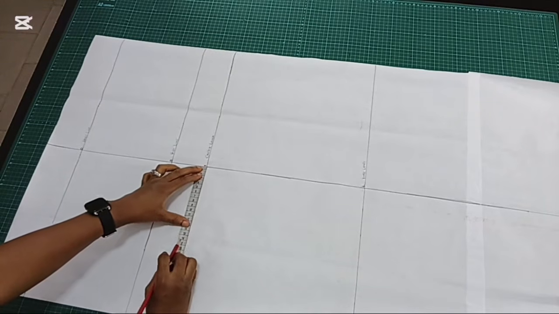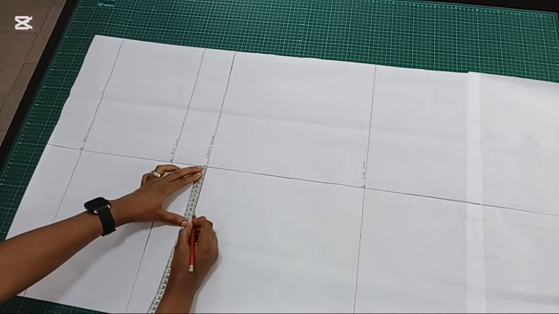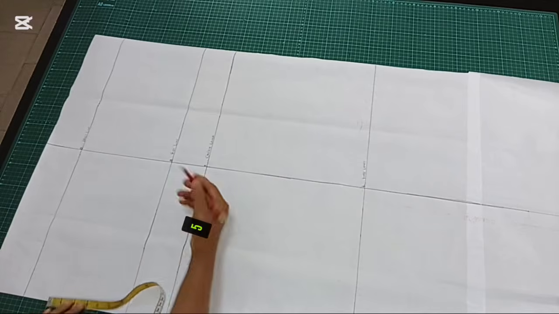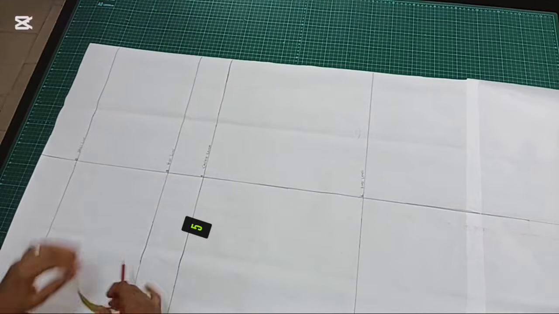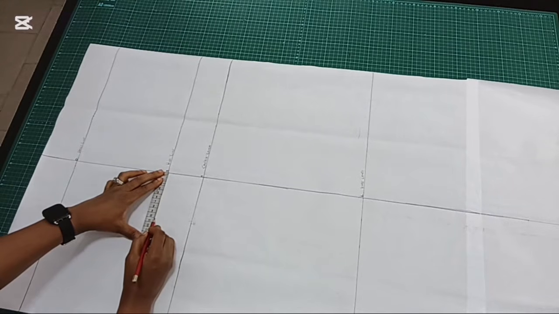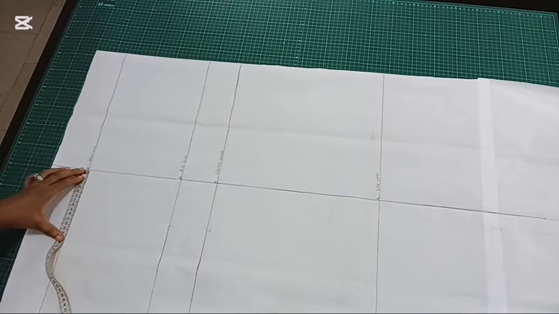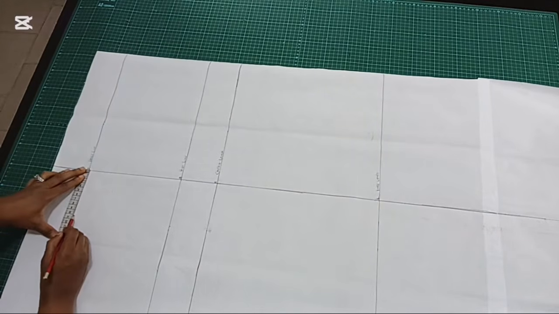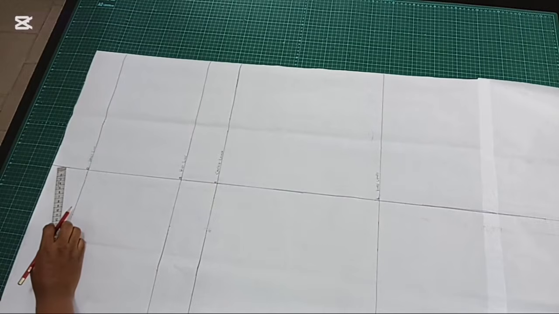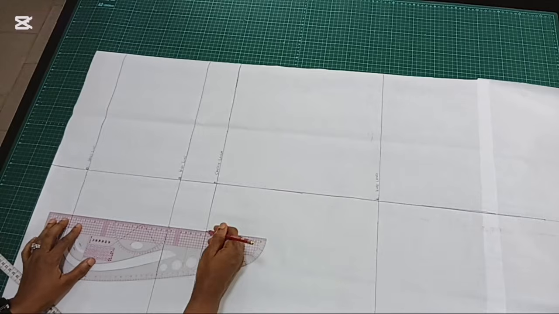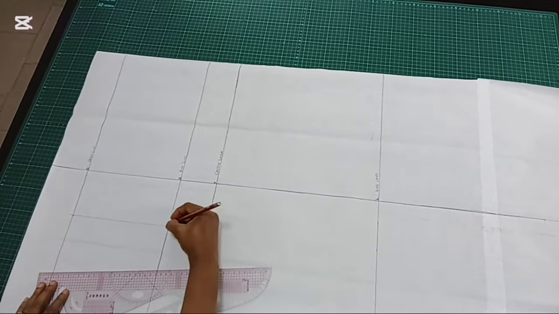Then on the hip line, I will use that same measurement. I will mark 10.2 cm on the hip line also. Then on the waistline, I will mark 10.2 cm also. Then I'll go ahead and connect the lines together. Then I'll label 6, 7. So that is our crotch construction line for the front.